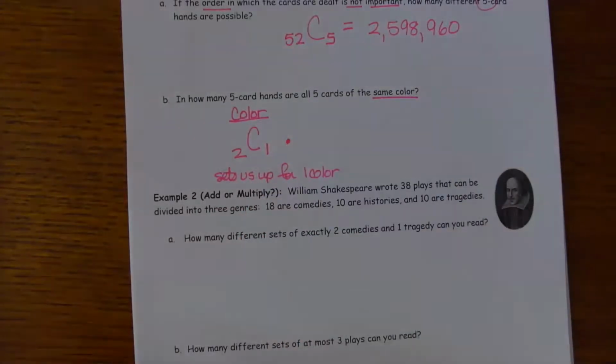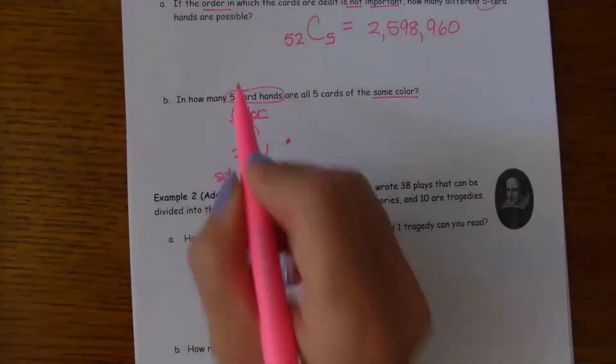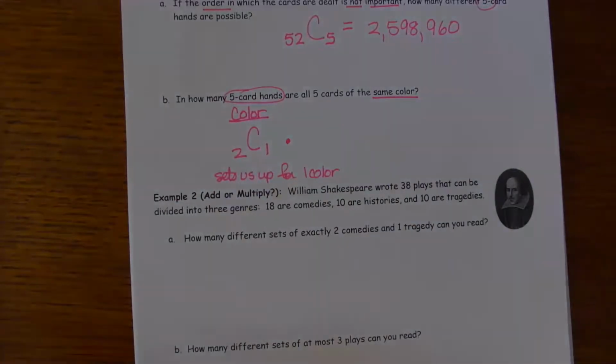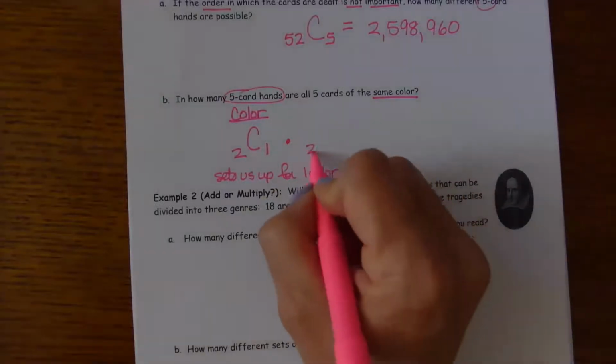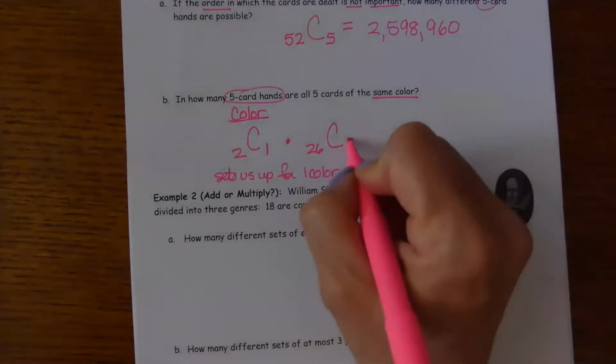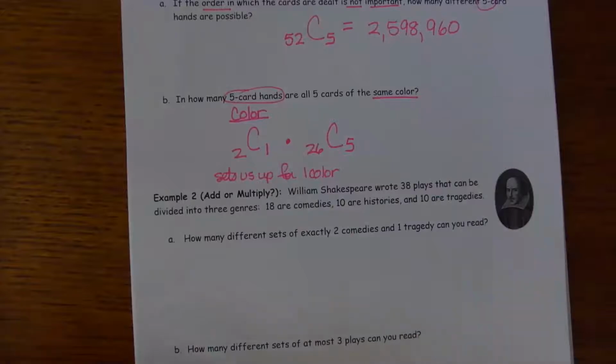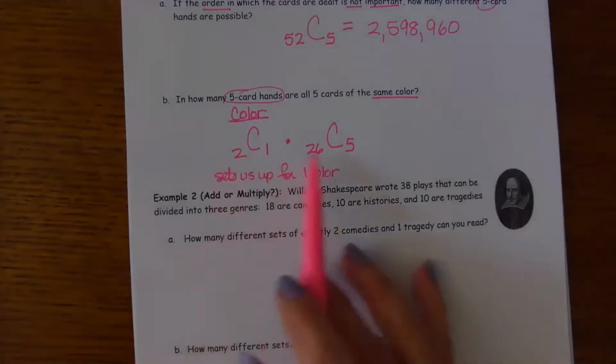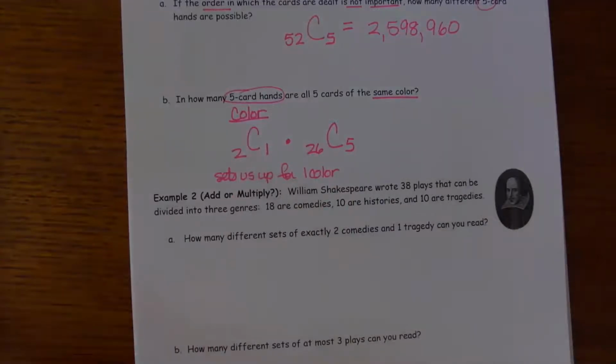Now, what's the other thing that they want? 5 cards in a hand. So if I've set it up to be 1 color, how many cards do I have to pick from? I no longer have 52 cards, right? Because I want them to be all 1 color. So how many cards are there of 1 color? 26. So I have 26. And how many am I going to choose? 5. When you have more than one thing that has to be true, we multiply those together. And you can type it in just like that. Do you see what we're doing?